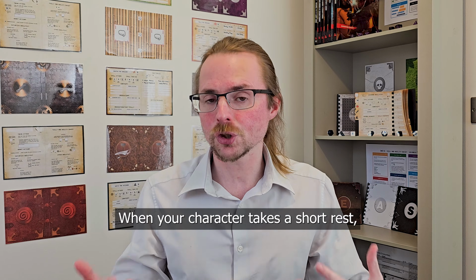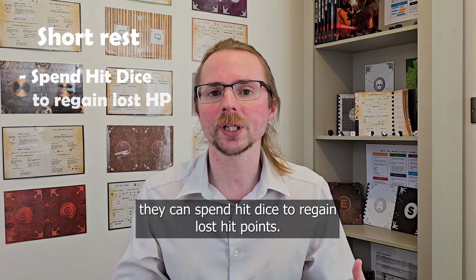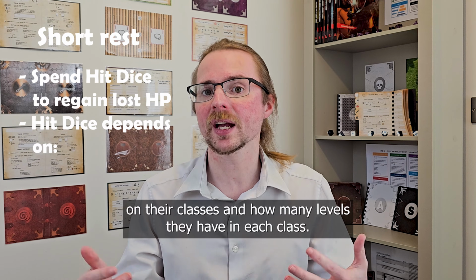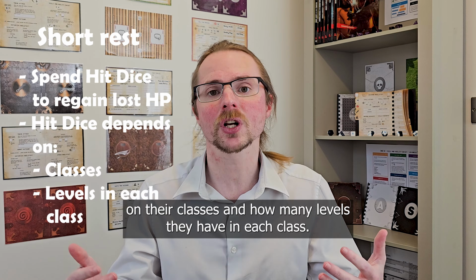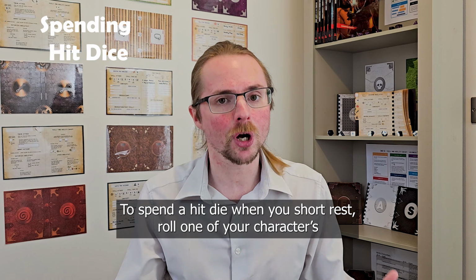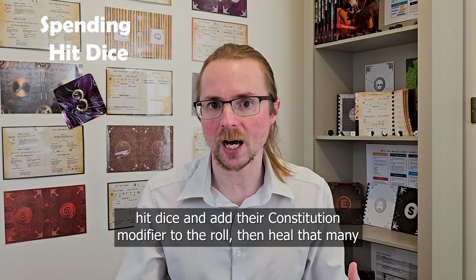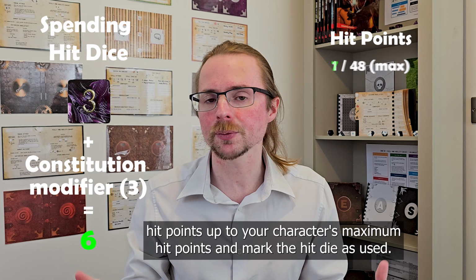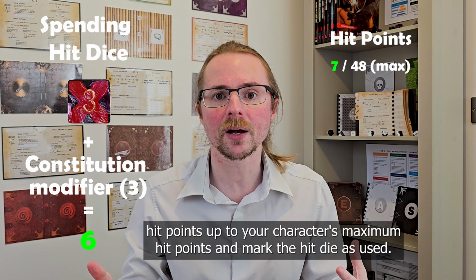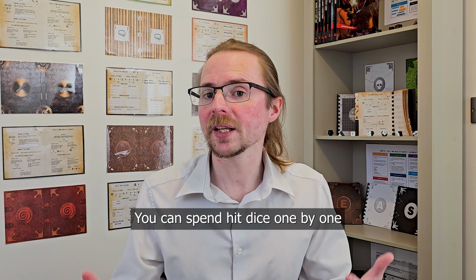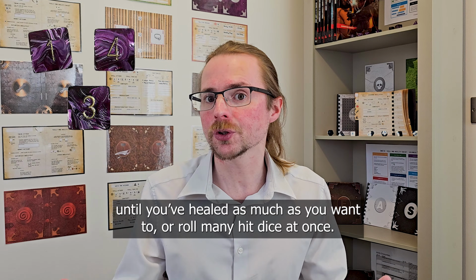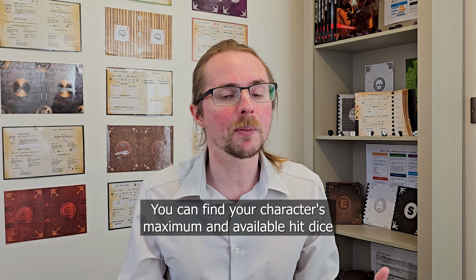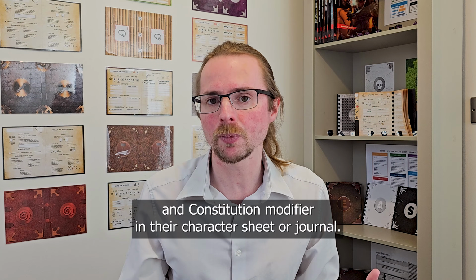When your character takes a short rest, they can spend hit dice to regain lost hit points. The maximum hit dice your character has available depends on their classes and how many levels they have in each class. To spend a hit die when you short rest, roll one of your character's hit dice and add their constitution modifier to the roll. Then heal that many hit points up to your character's maximum hit points and mark the hit die as used. You can spend hit dice one by one until you've healed as much as you want to, or roll many hit dice at once. You can find your character's maximum and available hit dice and constitution modifier in their character sheet or journal.